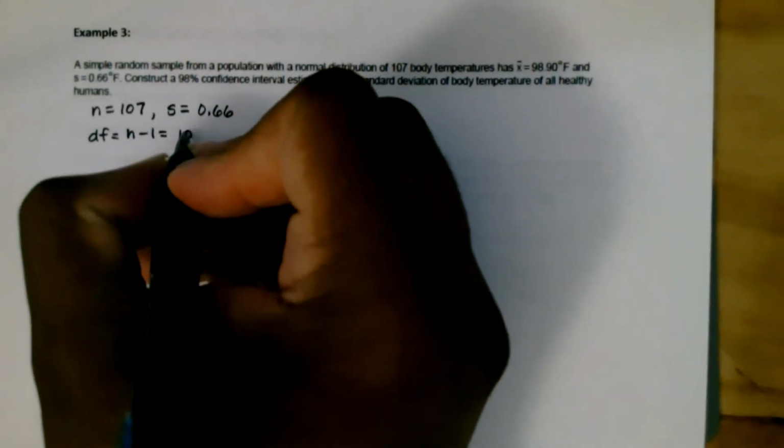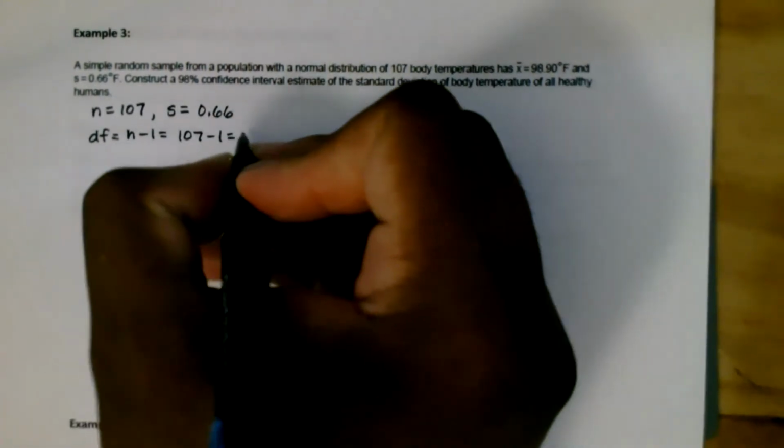And since n is 107, our degrees of freedom would be n minus 1, or 107 minus 1, which is 106. And from here, we can find our chi-squared critical values on the left and on the right.